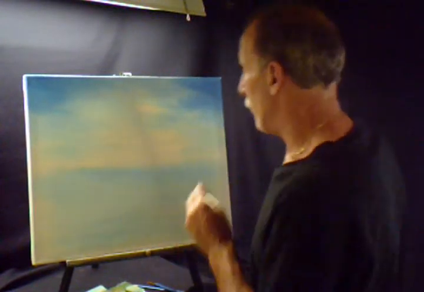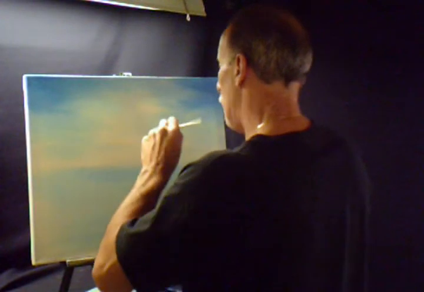Now we're going to take a fan brush. I'm going to load it up with some of that same color, the blues. I'm going to dull it down a little bit using some titanium white. Just a little bit. Just like that.